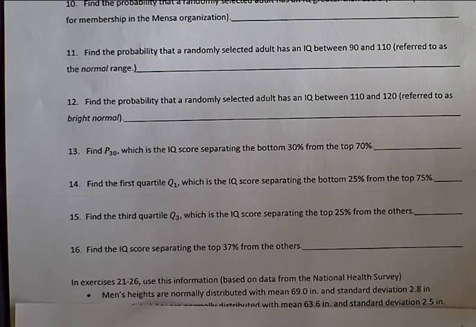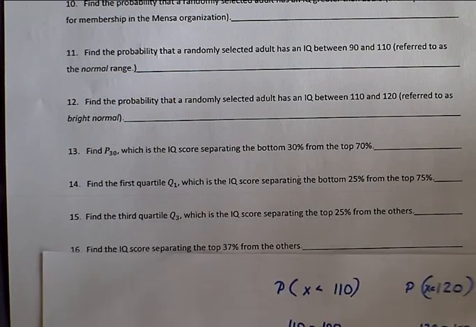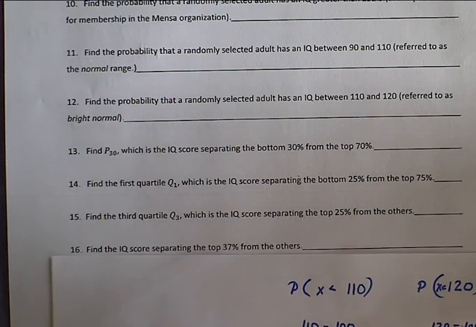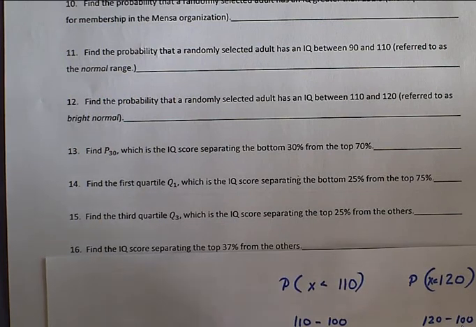Number 15. Okay, find the third quartile, Q3, in which the IQ score separates the top 25% from the bottom. The top from the bottom. Okay, so that means that on my normal curve, again, I'm trying to find the X value.